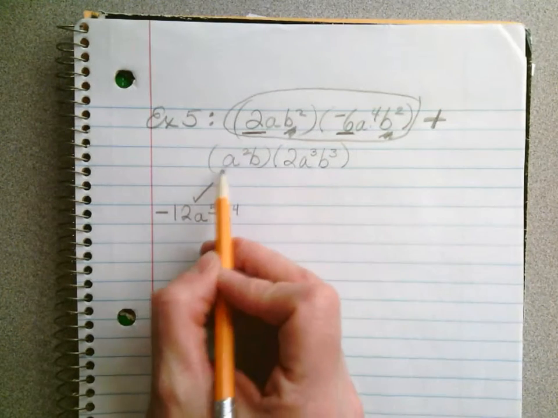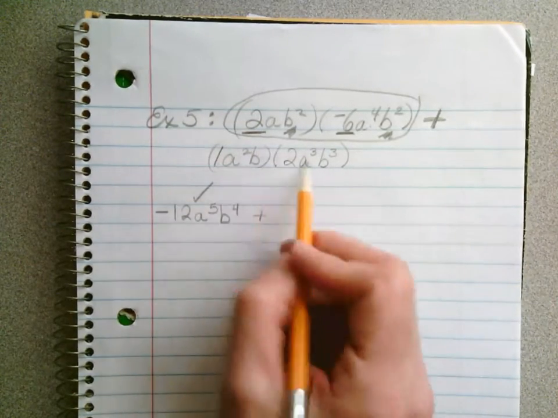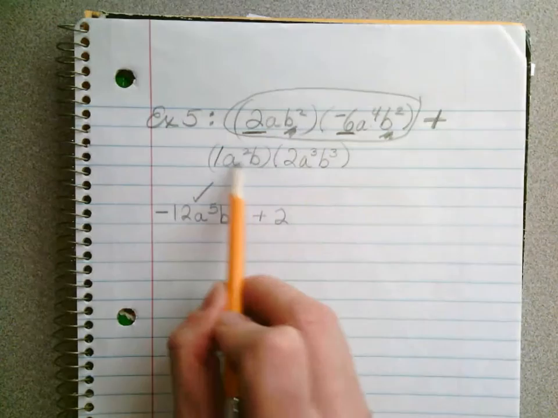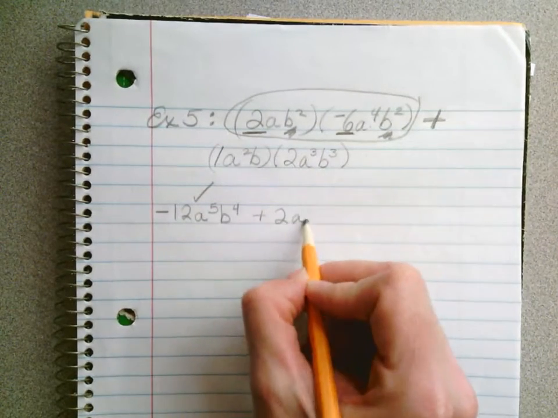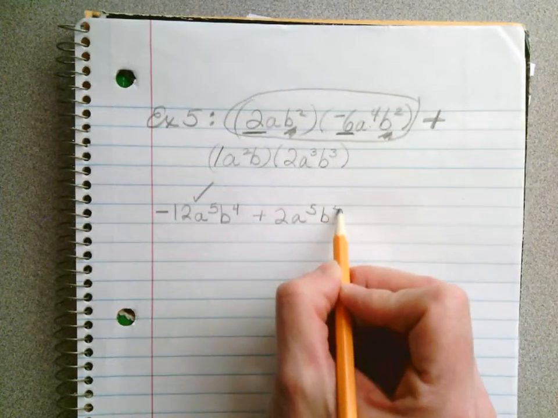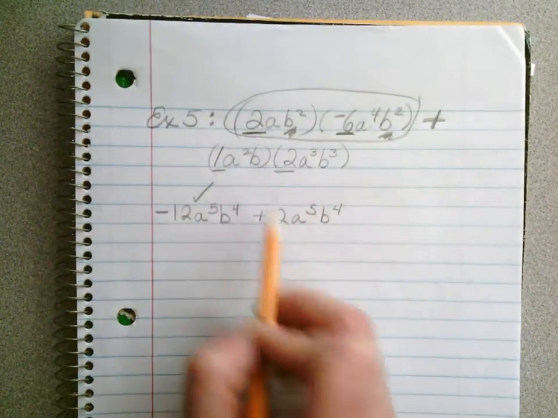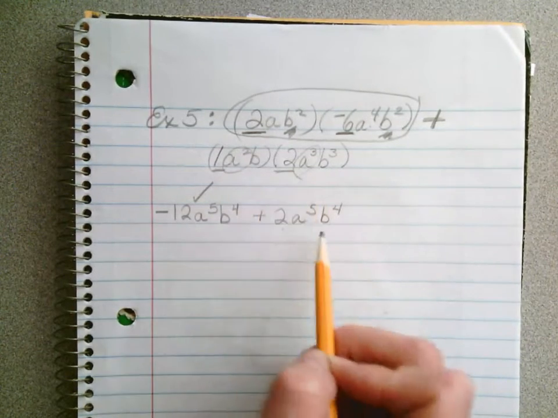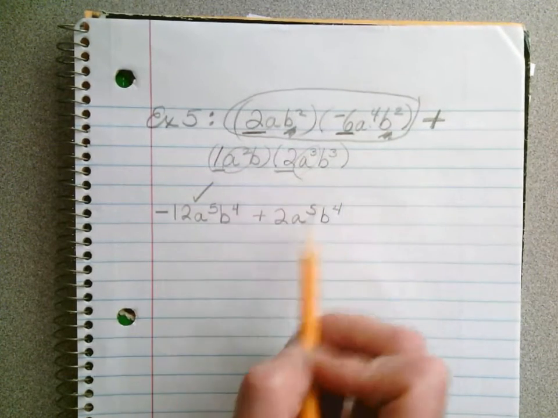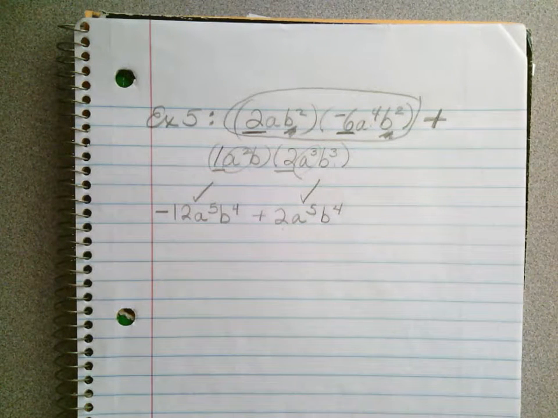The coefficient of a squared b is 1, isn't it? So 1 times 2, a squared times a cubed, b times b cubed. The product of all of this is here. Are we done? Or is there any like term collecting to be done? What's the end result?